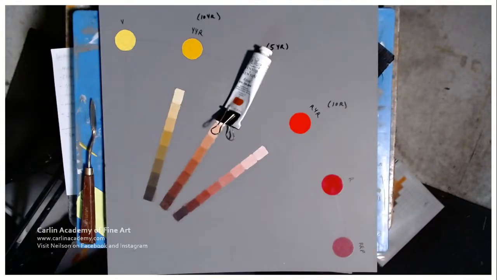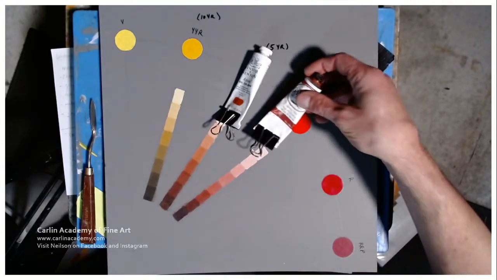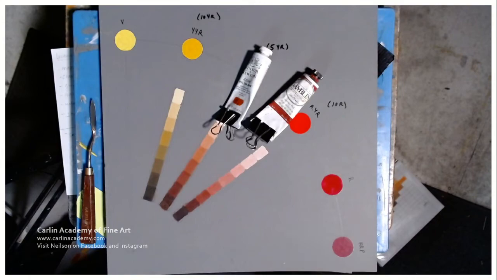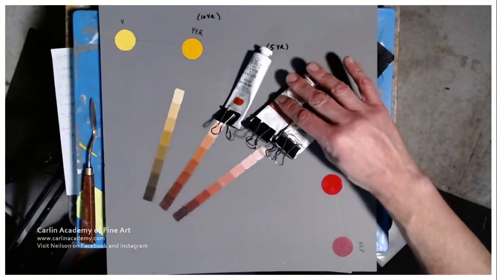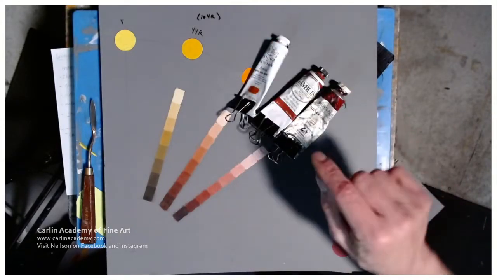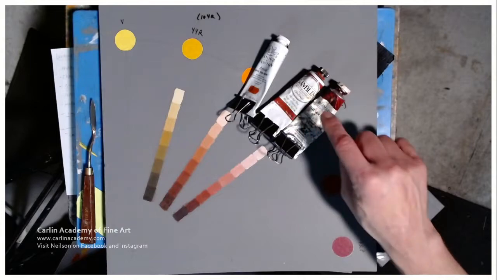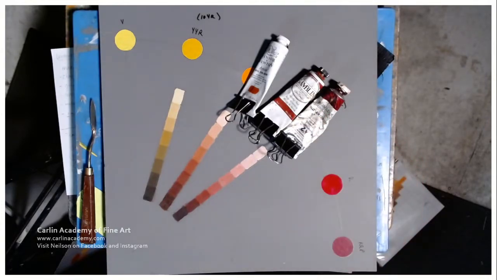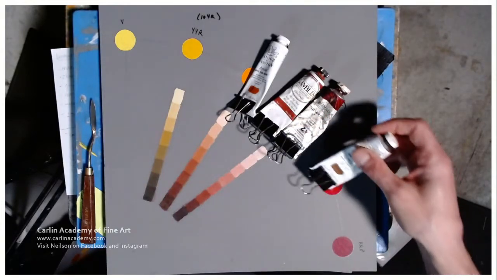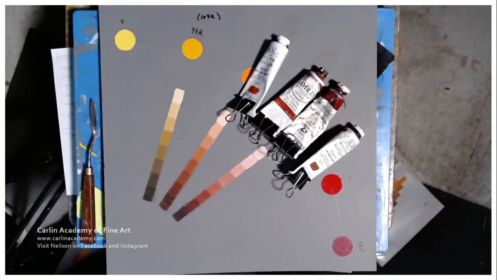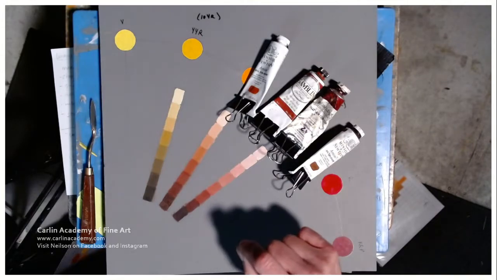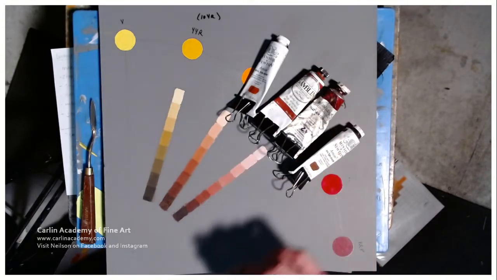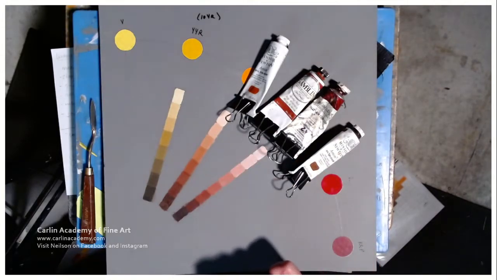Then for red yellow red, we have Venetian red, and of course we're going to have to darken it with alizarin crimson and burnt umber, the same way we do with the cad red light. So the Venetian red is a weaker chroma. Again, it's an earth pigment, so it's a little easier to manage and control.